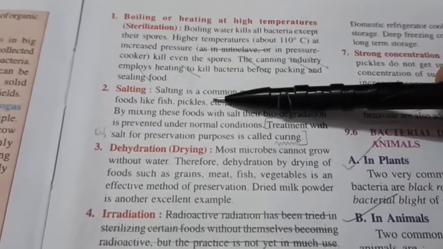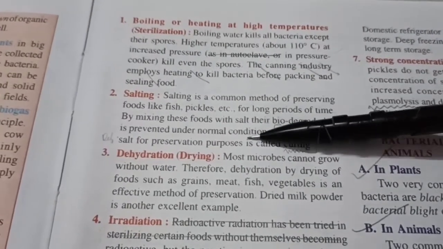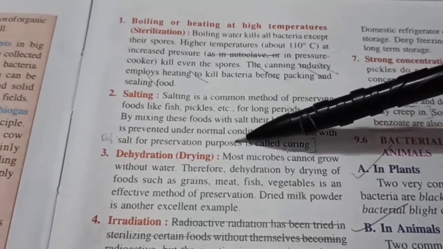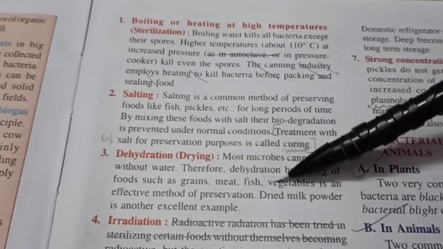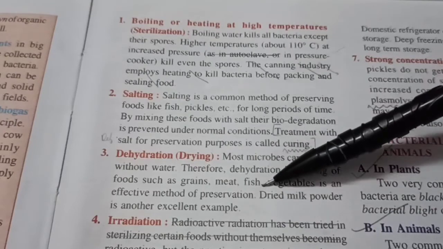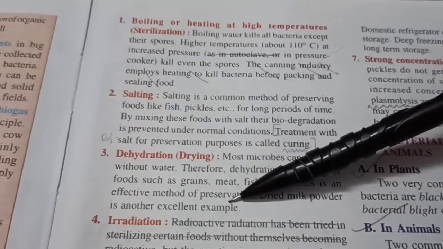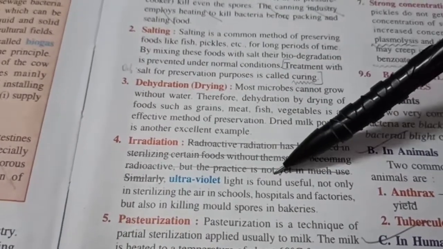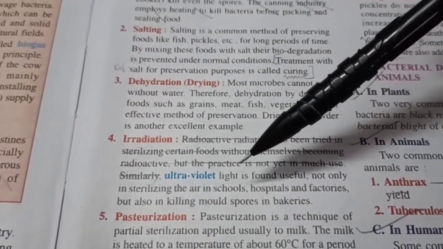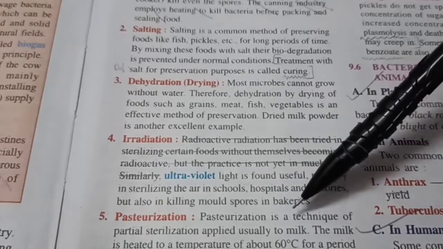Next, dehydration. You often keep things on your terrace to be dried before storing it in your kitchen. So similarly, grains, meat, fish, vegetables are dried because less the water content, less the chances of germs growing in it. Irradiation, we can use UV rays to kill the germs and sterilize the air in the schools, etc.